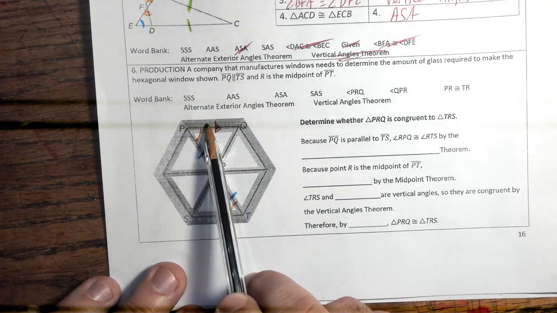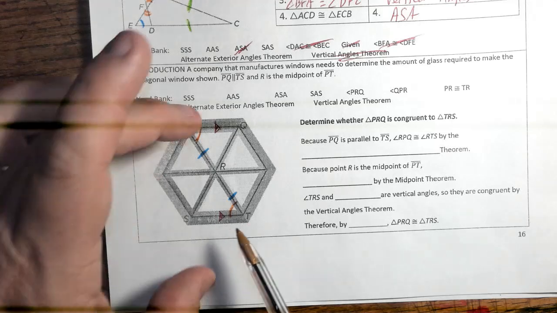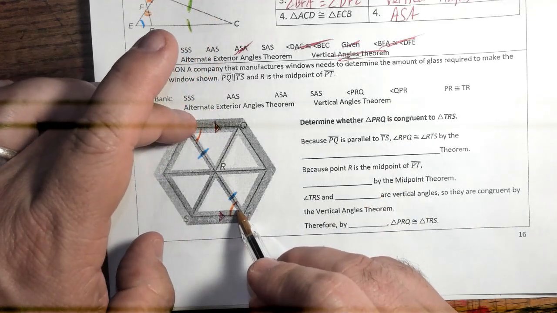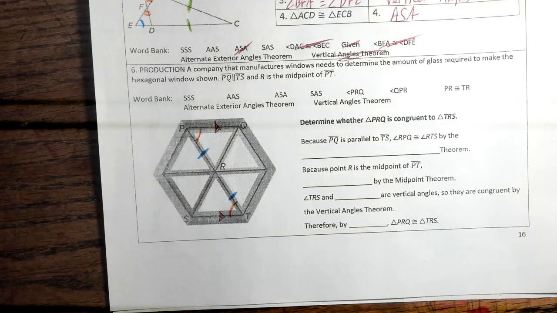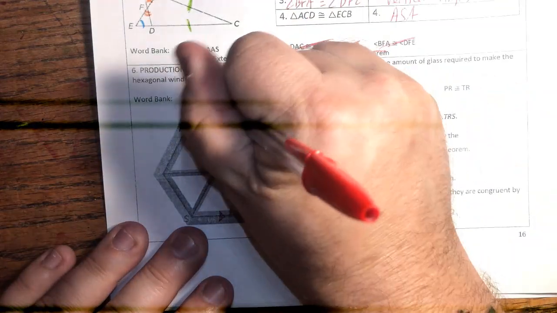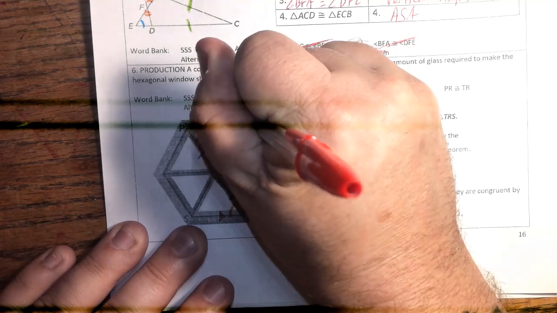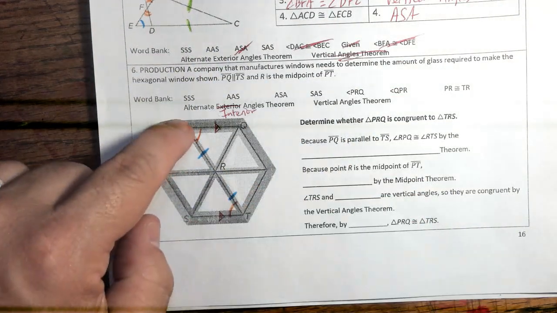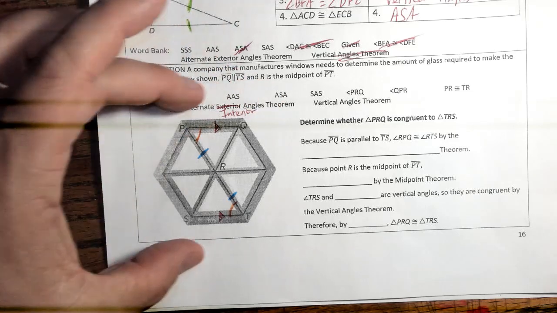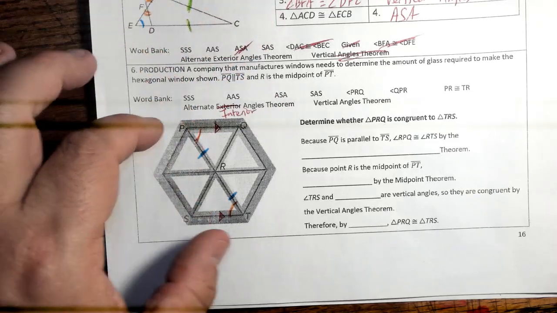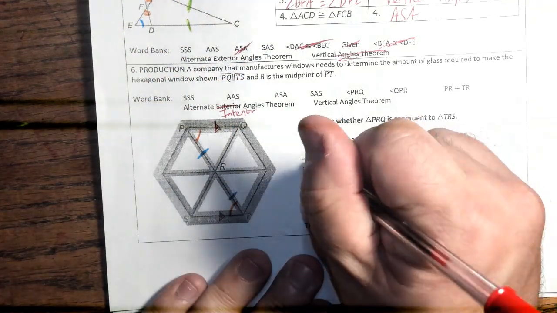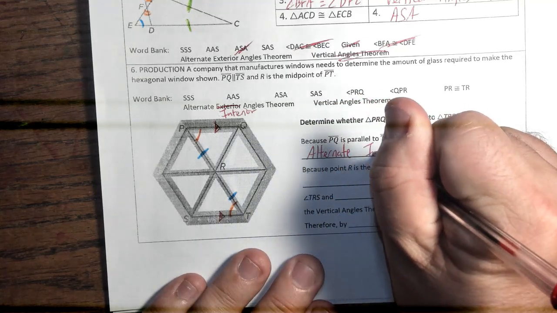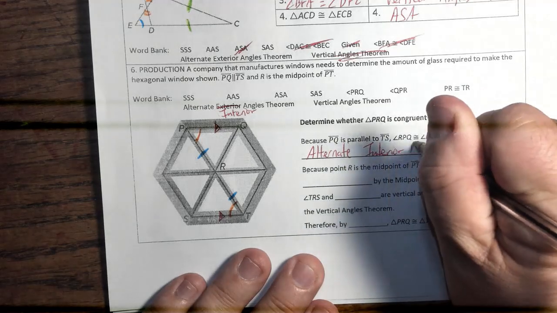Alternate exterior, well, they're not outside the parallel line, so that's out. But they are vertical angles. Wait, no. Wait, this is wrong. Because it's not vertical angles. Vertical angles would be here and here. These are alternate interior. They're inside, and they're all alternate. So that's a typo. My bad. Alternate interior angles.